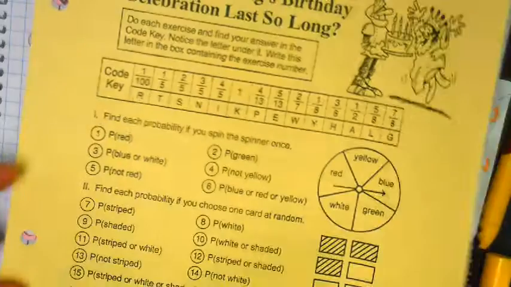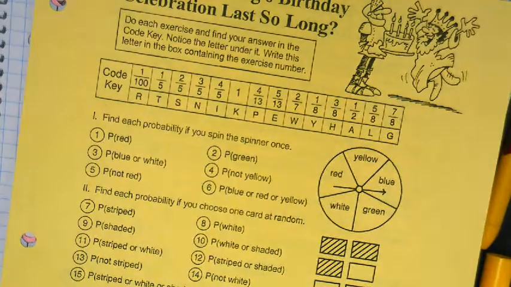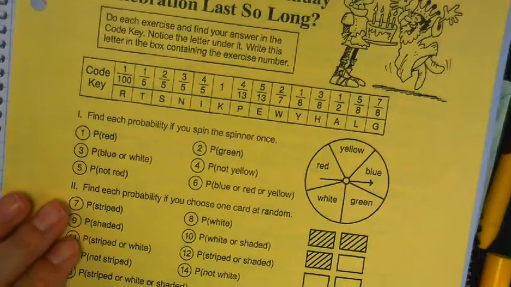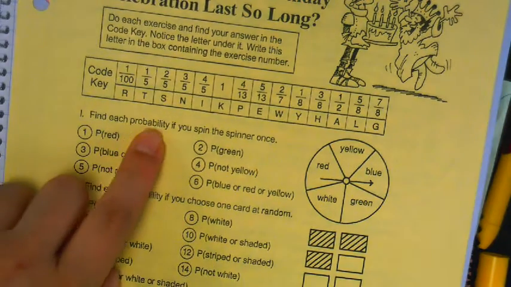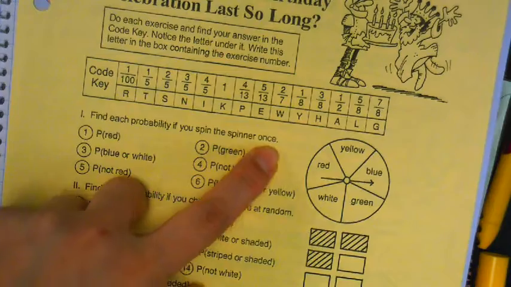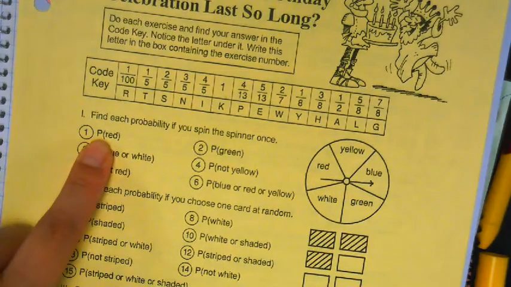All right, let's turn to the yellow worksheet. Yellow worksheet, please. I'm going to start you off, then you're on your own. So it starts off the same way as the one before. Find the probability if you spin the spinner once. P stands for probability. What's the probability of red?